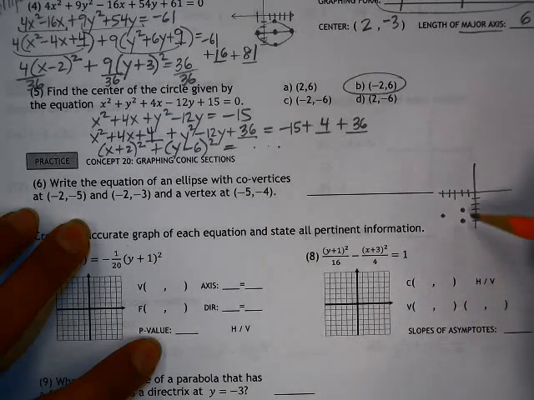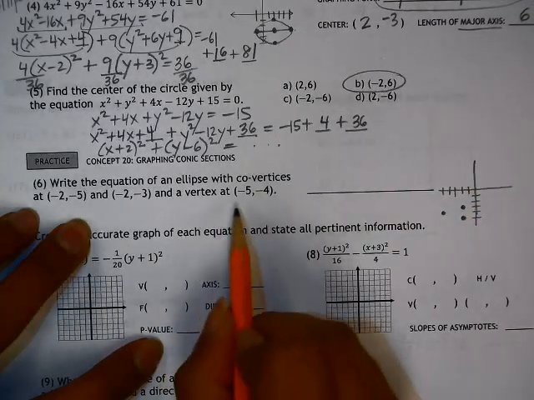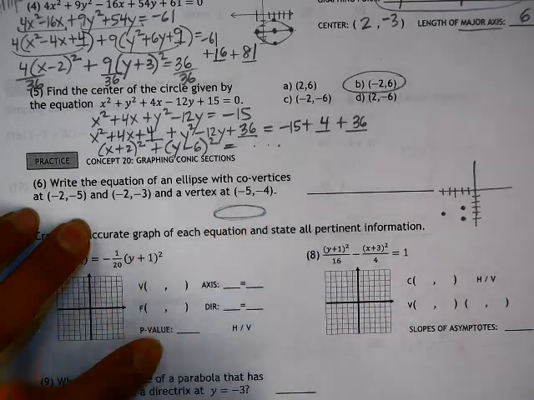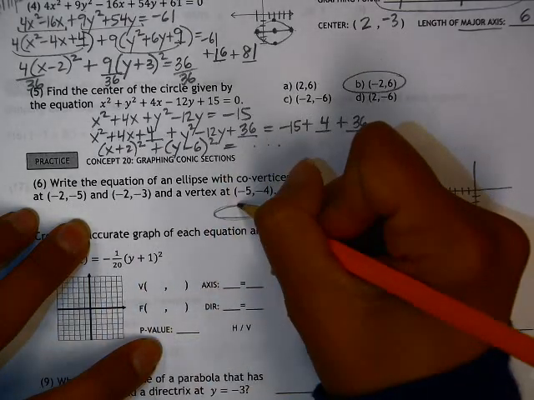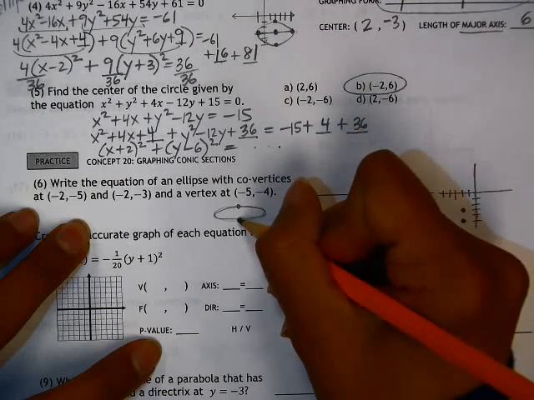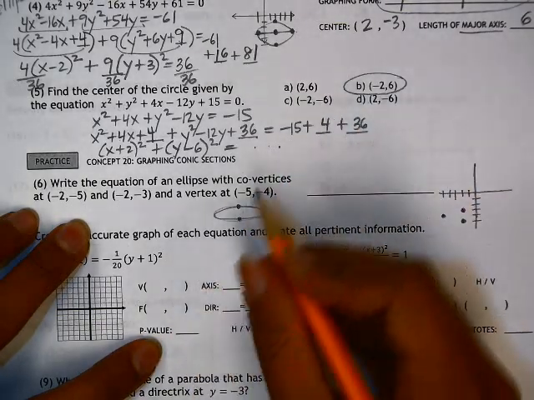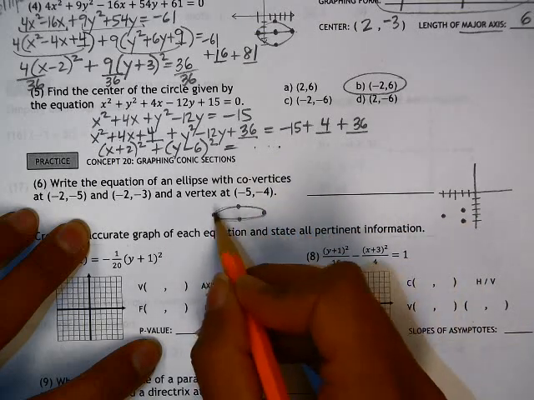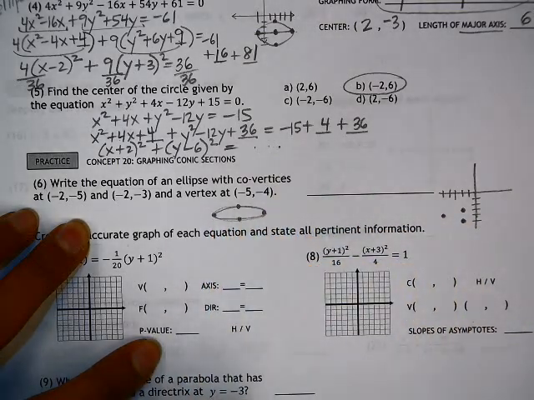the equation. If these are our co-vertices, remember, co-vertices refer to, let's say you had a horizontal ellipse, the shorter of the 2 points. Each vertex is at the longer of the points.